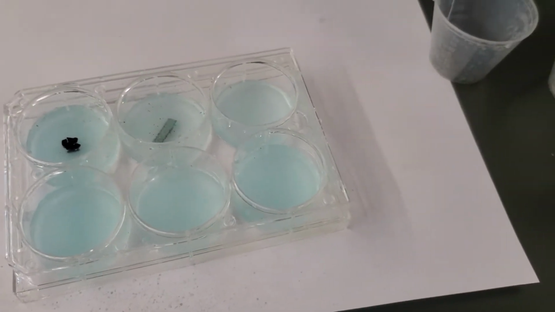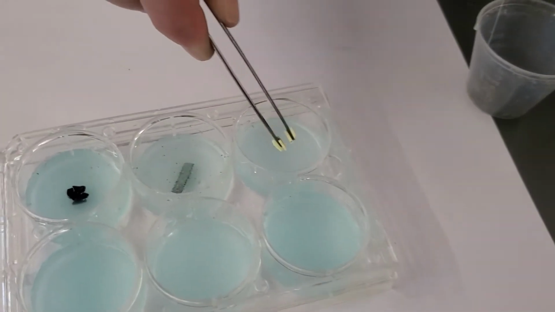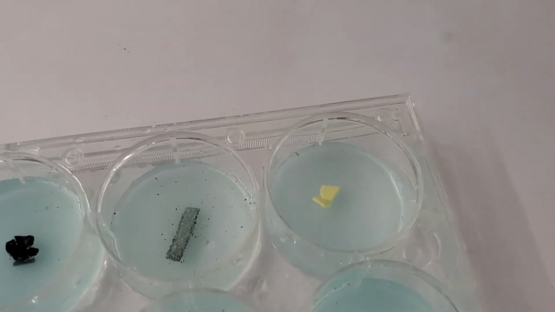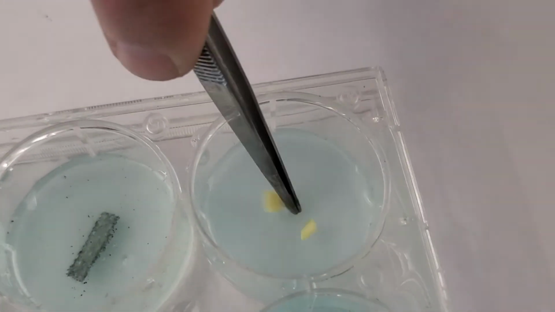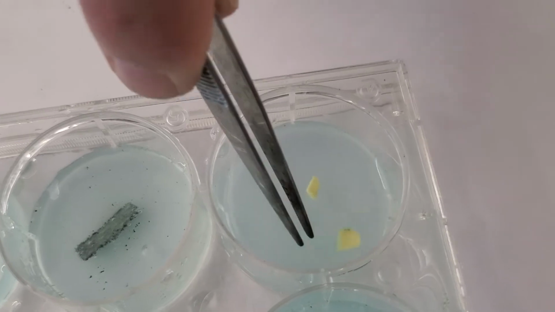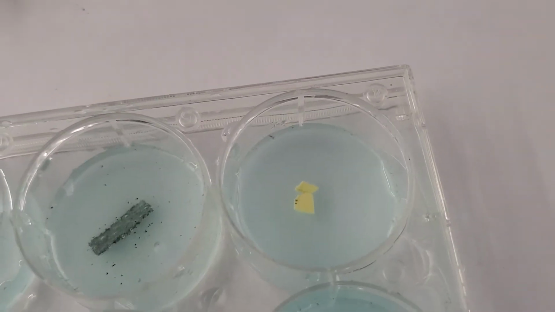Next we're going to do sulfur. That one doesn't want to sink. It wants to float on top.